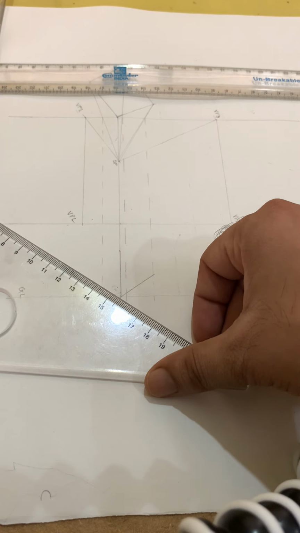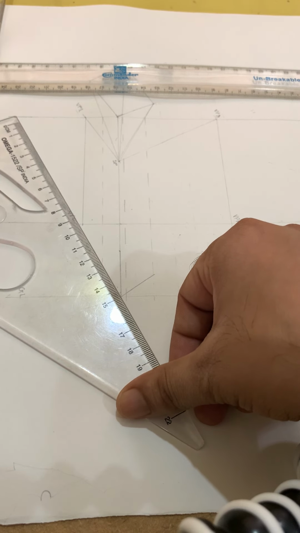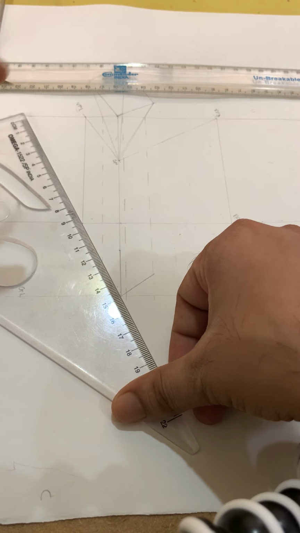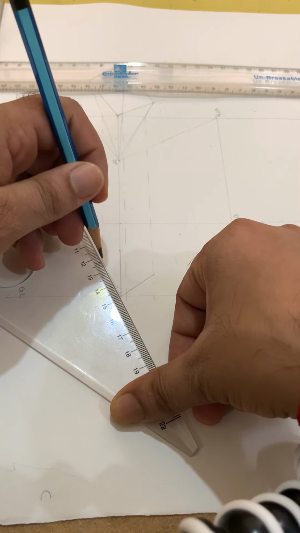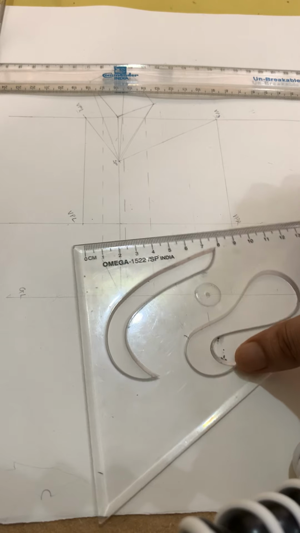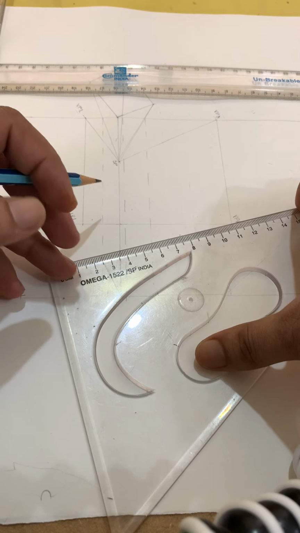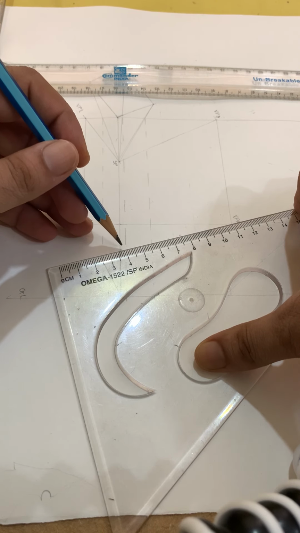Same way, the right angle to this, I will have to join these 2 points. Okay. So, I am joining it in this way. Same way for the upper side, I am joining it.